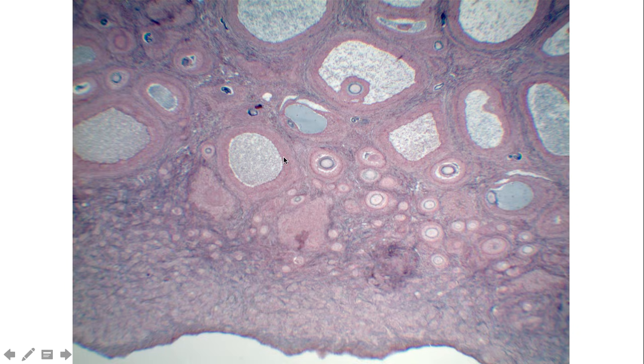The first one here is the ovary, and what you're being asked to identify are the various stages of ovarian follicle development. Within this cross-section, out here is the outer surface of the ovary, and it's out here that you're going to find the germinal epithelial layer. This is a simple cuboidal layer, so we would need higher magnification to really see it.